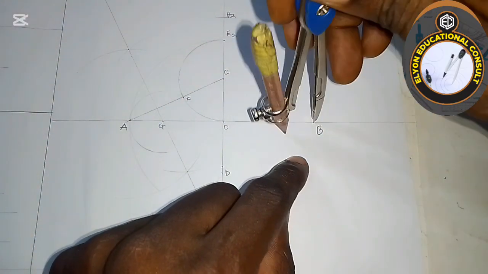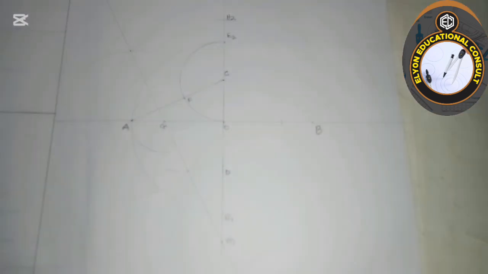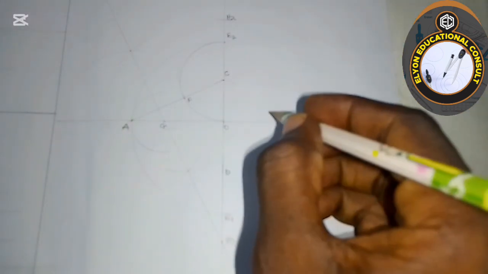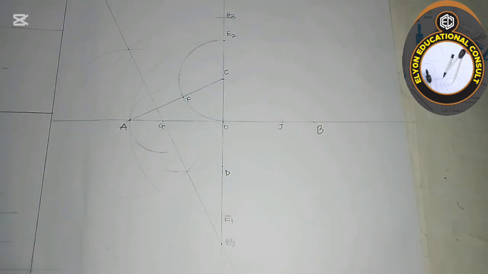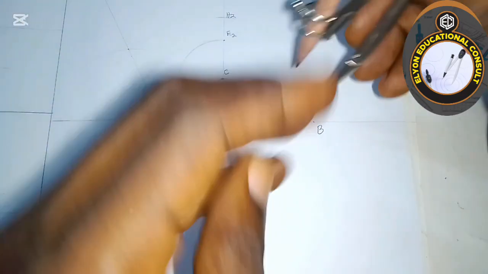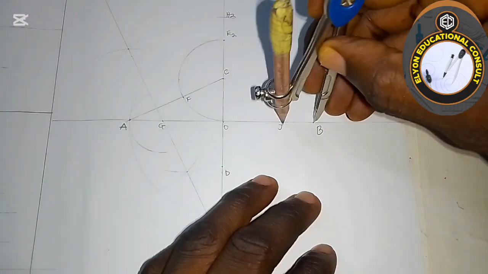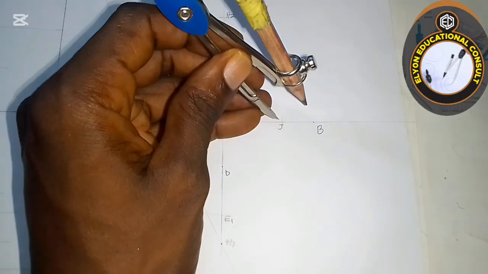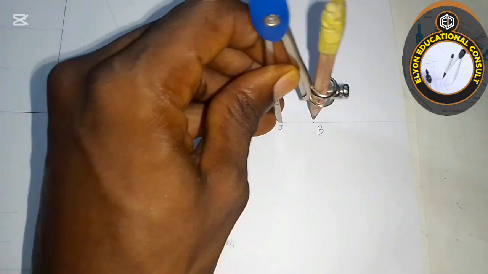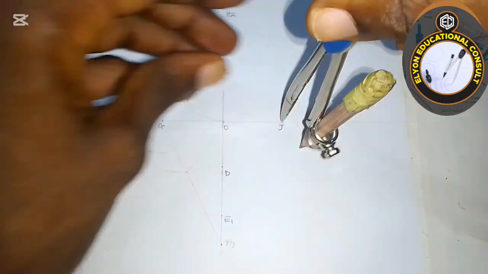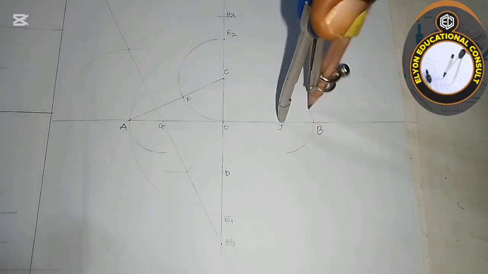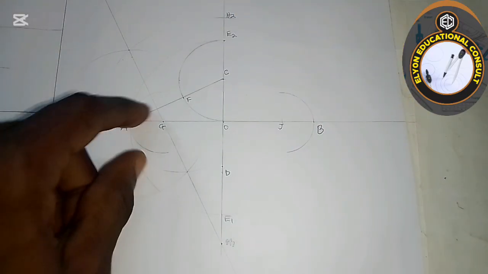Strike an arc, and let's say that is J. Let me do that again so that you can see the same compass length. Place needle on point J now, and draw an arc this way, like I did here.